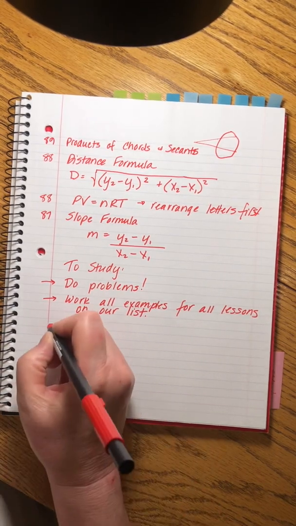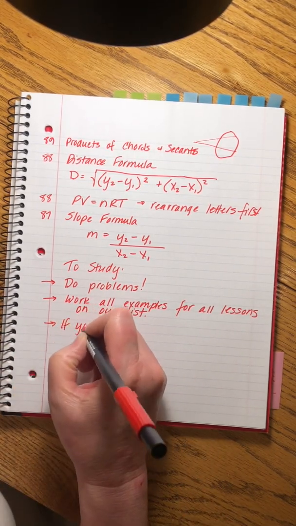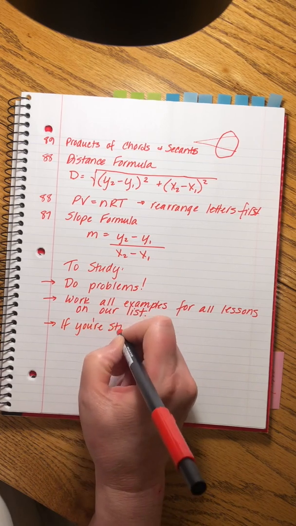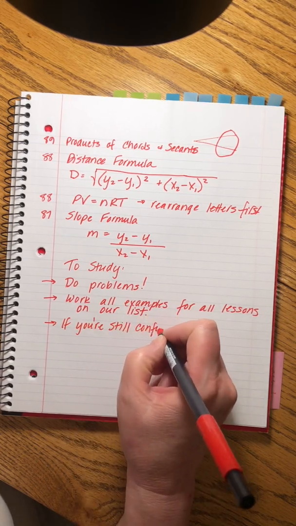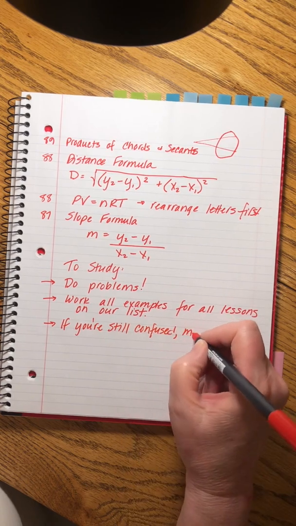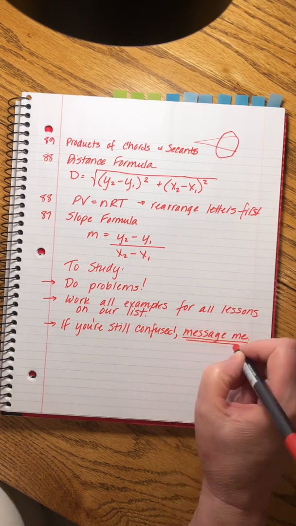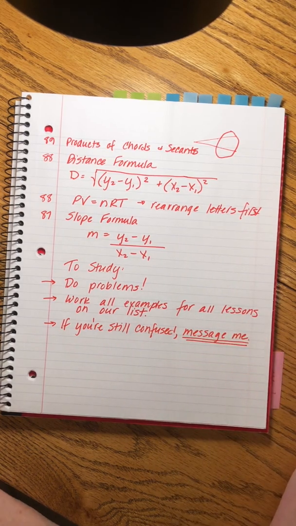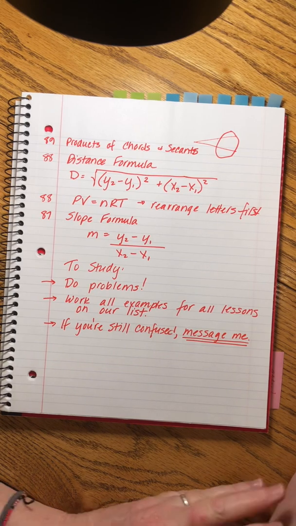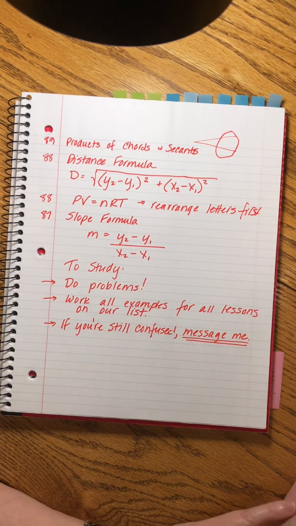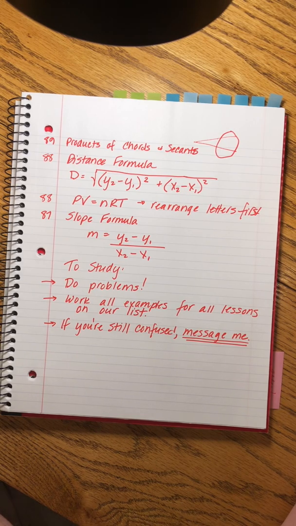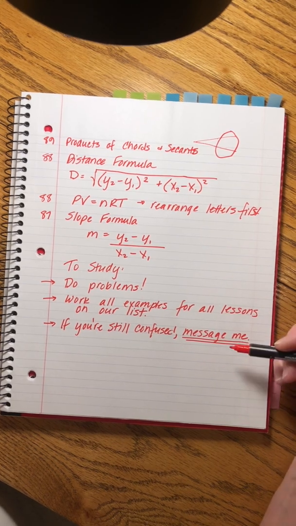If you work those problems and you're still confused, message me. Please do not wait for the test and just hope that your brain suddenly grows new cells and you understand something that you don't understand when you're studying. Please don't wait. I'm happy to help you now, and I'd rather help you before the test than while the test is happening or after the test and you're depressed because you didn't get the score you wanted. Please message me right away.